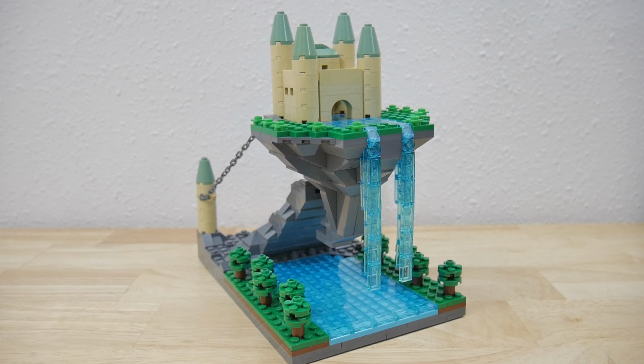If you've been following my Mario MOCs, I do have some ideas for more of those, but I'll take a little break for the moment and show off some other stuff that I've made in the past. This one I call Water Castle in the Sky.